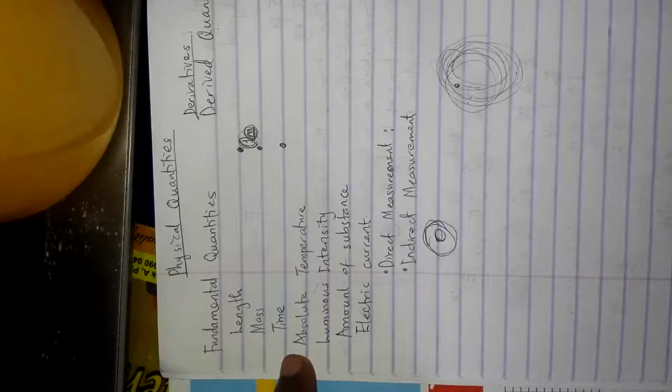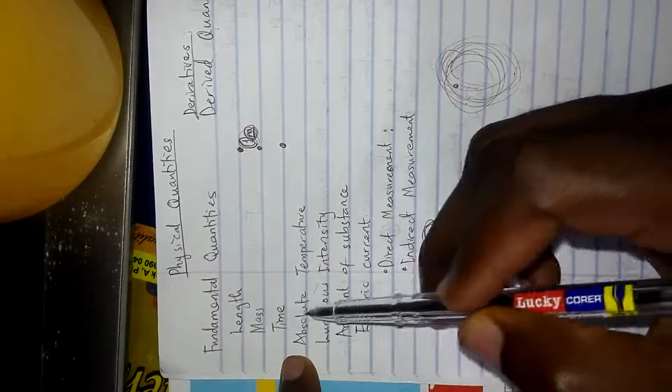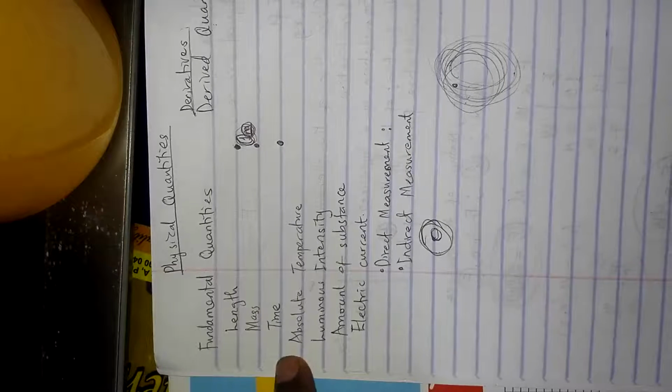So we have 7 of them here: 1, 2, 3, 4, 5, 6, 7. In some materials, they also talk about plane angle and solid angle as being fundamental quantities. Plane angle is measured in radian, solid angle is measured in steradian. But I guess you don't have to worry about that.